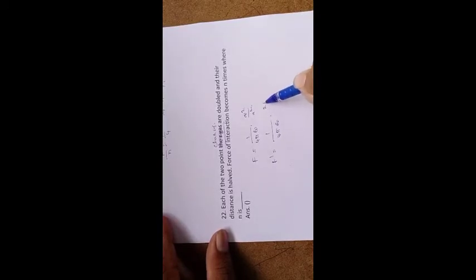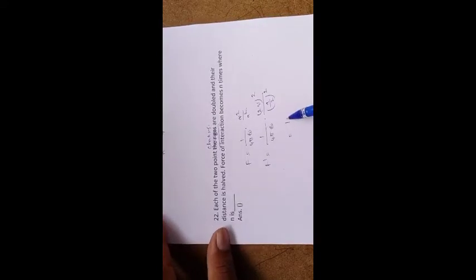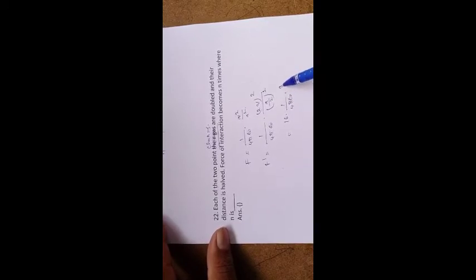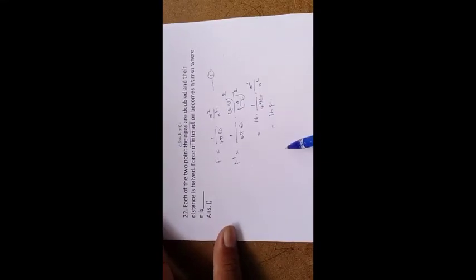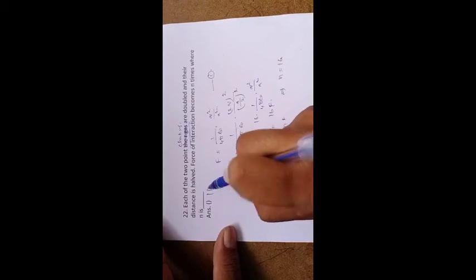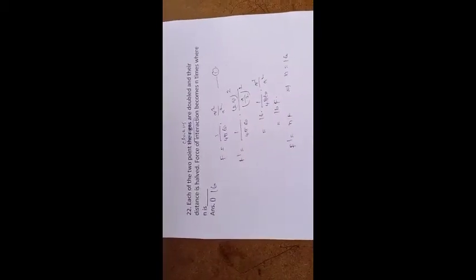Each is doubled, so 2q. Distance is halved, a by 2. This is 16, 1 by 4 pi epsilon naught q square by a square. This is 16F. Assume this as 1. So n times force increases. Then n value how much? 16. So this value will be 16.